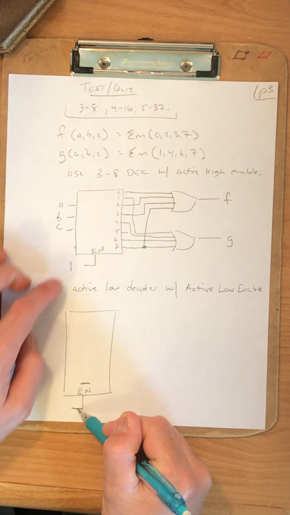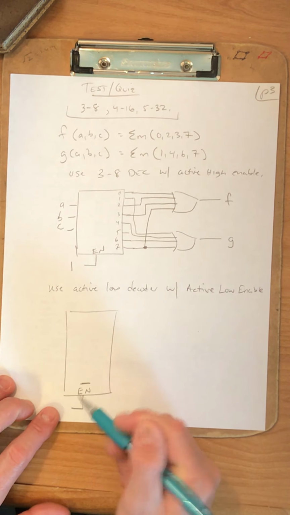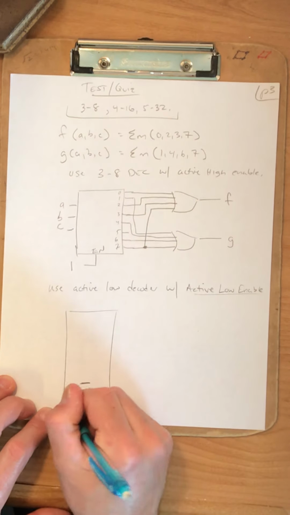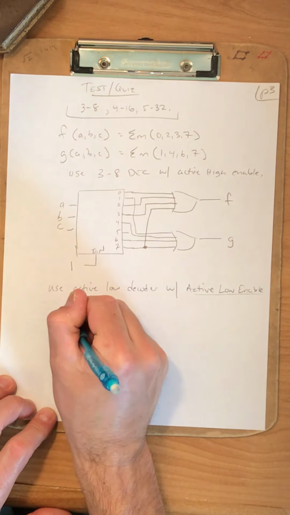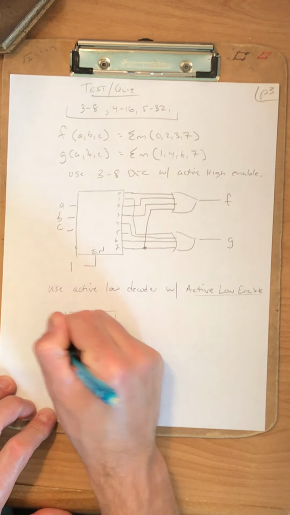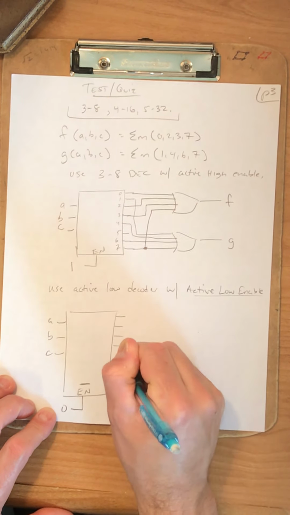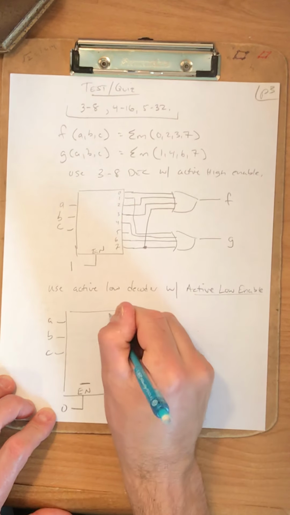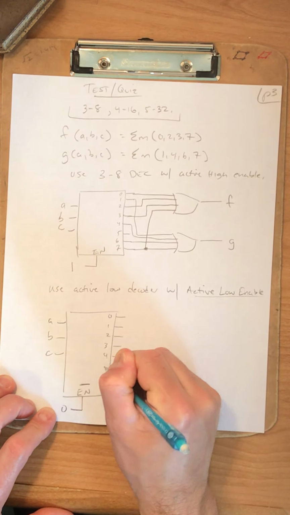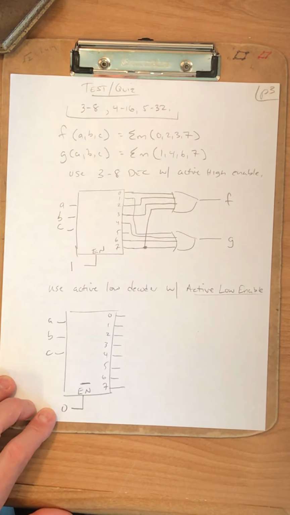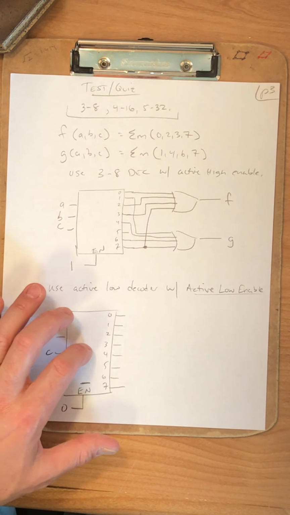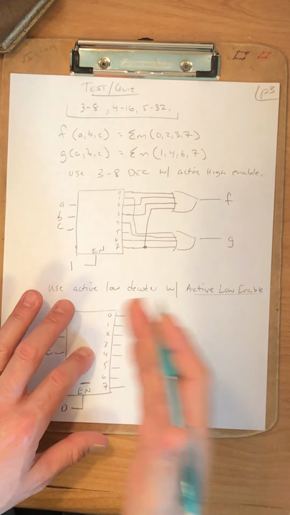So an important part that you put in the enable line, if you're told that we have one, 0 to enable this one. A, B, C. 0, 1, 2, 3, 4, 5, 6, 7. And remember, inside of here are NAND gates. So we do NAND to NAND.